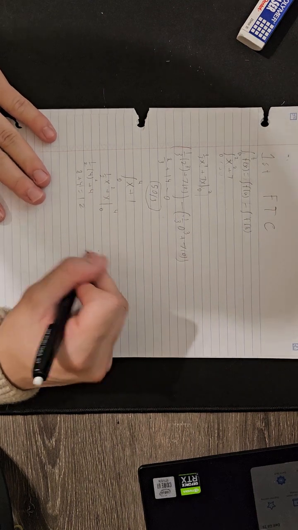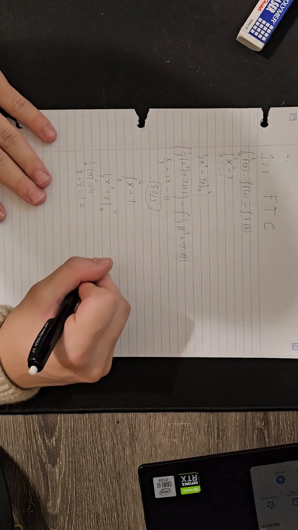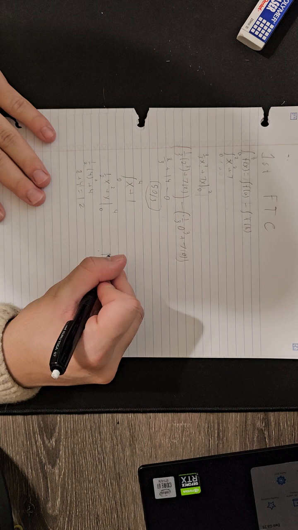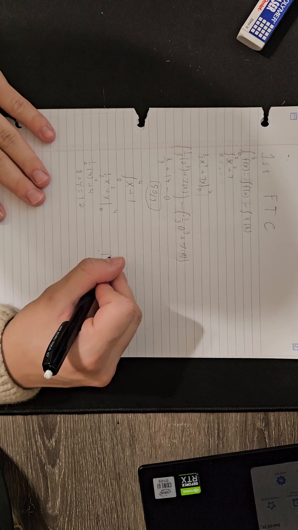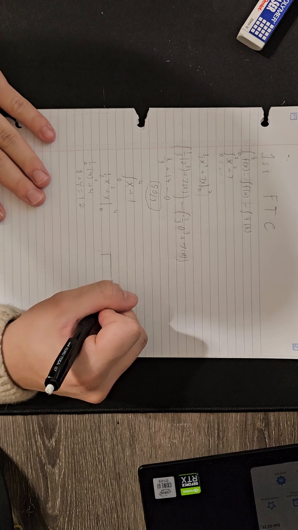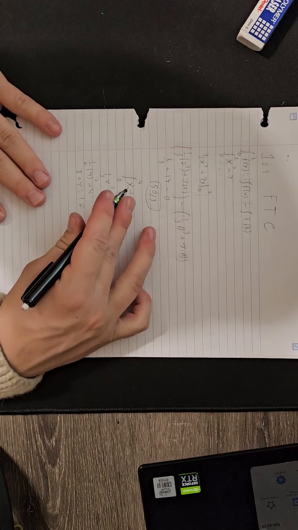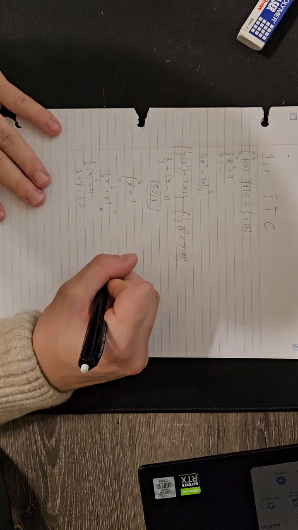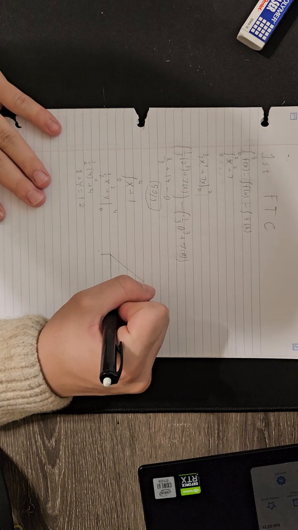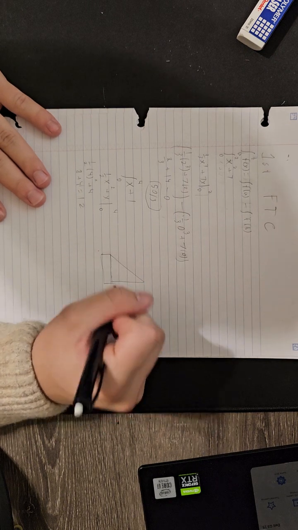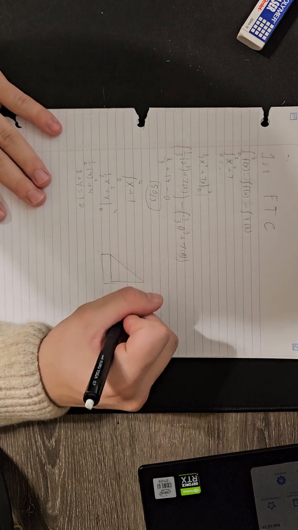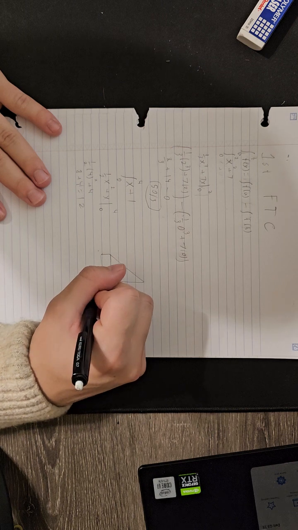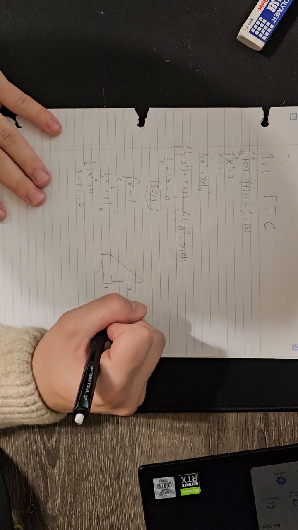Now we can see that if we were to draw this function, it would be a line. It would start 1 up, it would be 4 wide, and if we plug in 4, it would be 5 tall. This is the general shape of the graph. This height would be 4, this height would be 1, and both these bases would be 4.